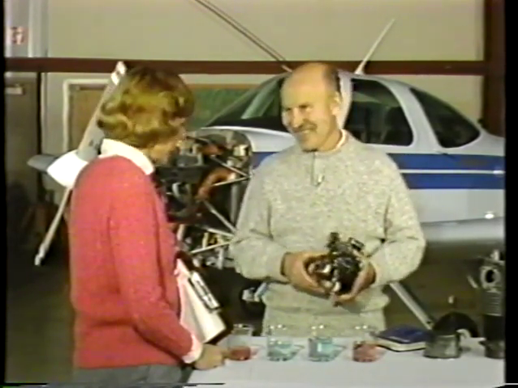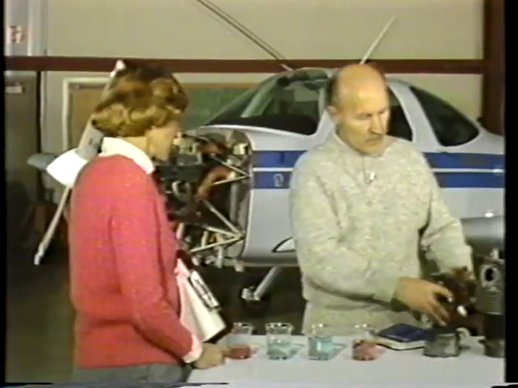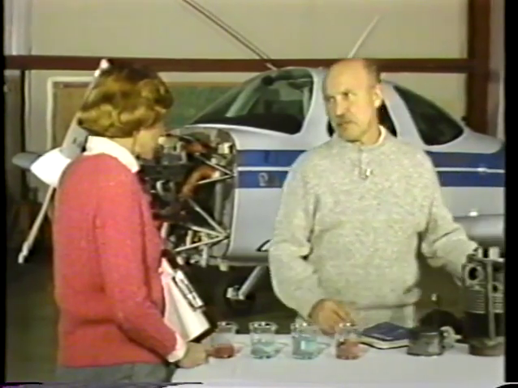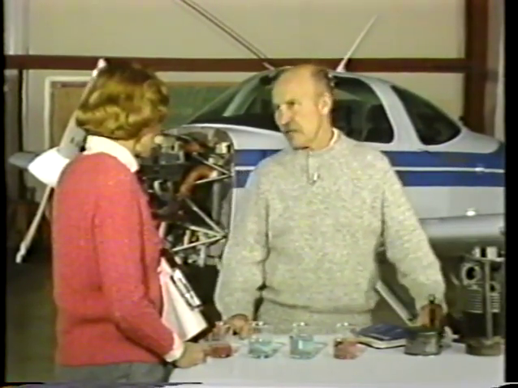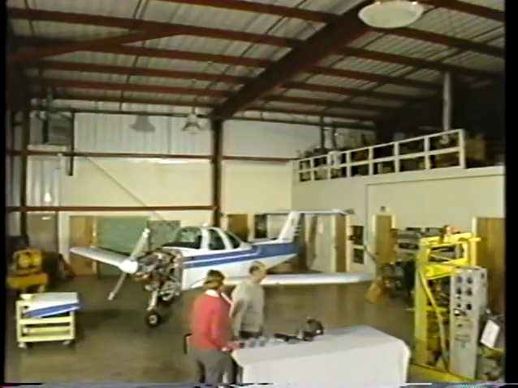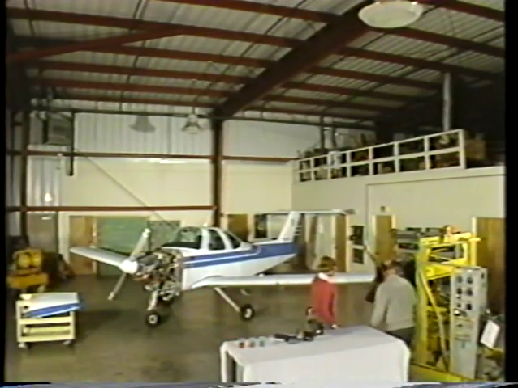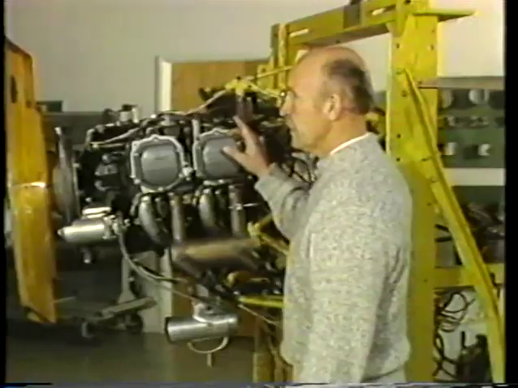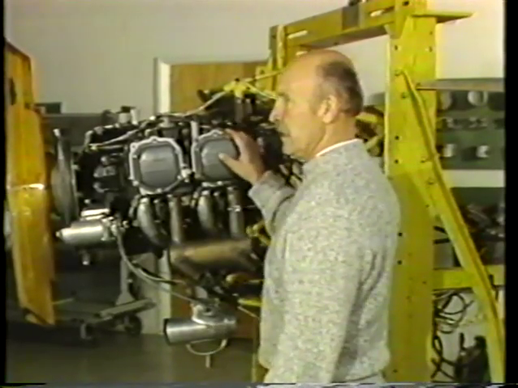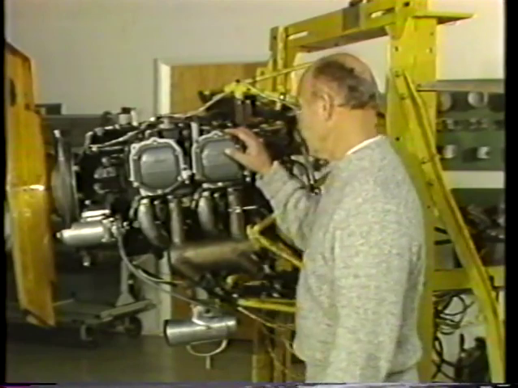Very quiet. I understand fuel injection systems avoid the problem of carburetor icing. That's right. The majority of the problem of carburetor icing is eliminated with fuel injection. Jeannie, I'd like to show you this engine. It's a 4-cylinder air-cooled engine similar to the Skipper, but it has a fuel injection system on it, and I think we can show you how it cuts down on the problem of carburetor icing.